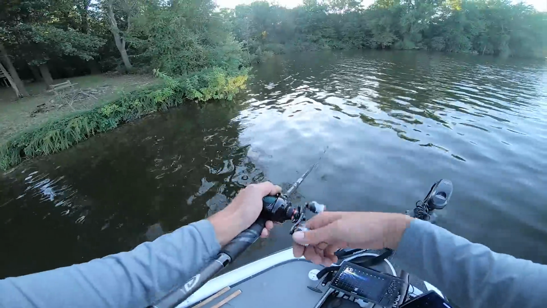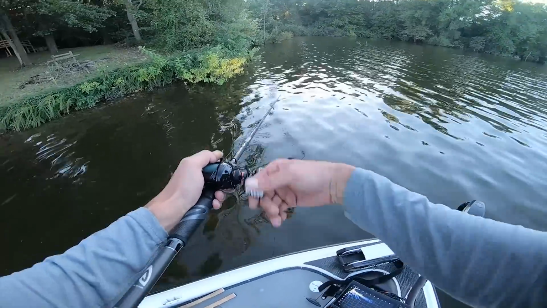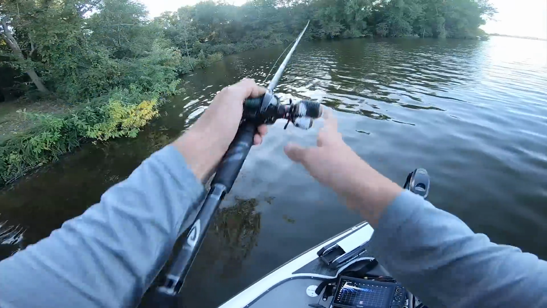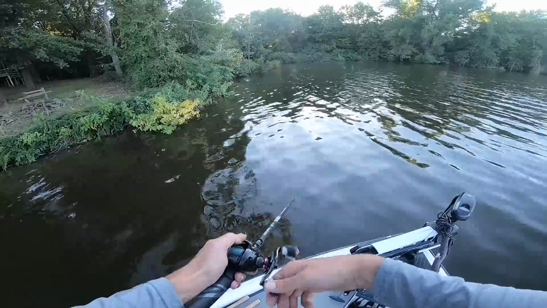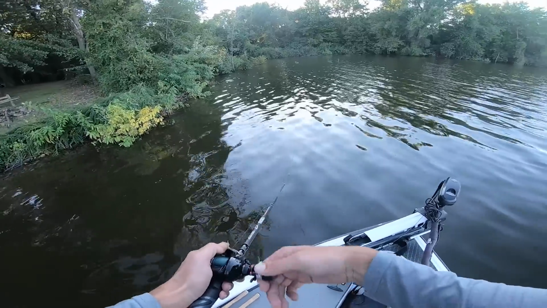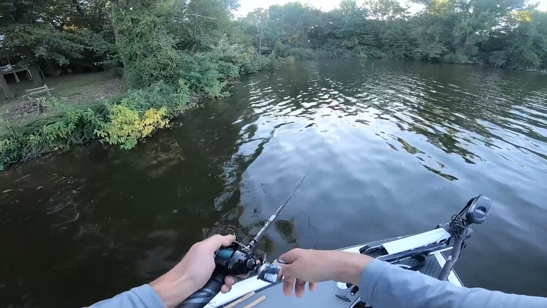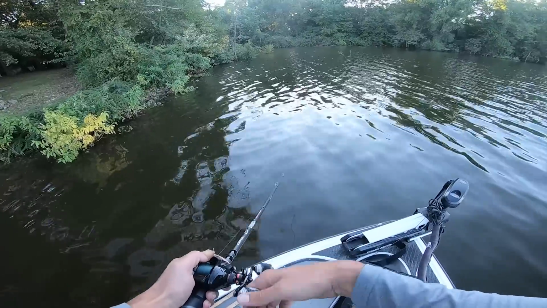All I'm doing is working that rod tip really quick, walking that bait back and forth, and I was honestly just trying to cover water as fast as I could, throwing this thing to see if I could even get a bite. Have my trolling motor on like 7 out of 10, and I'm just going down the bank fishing.